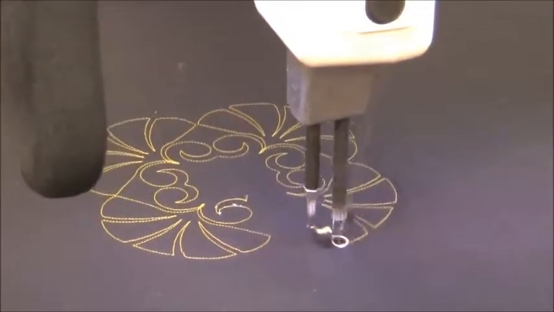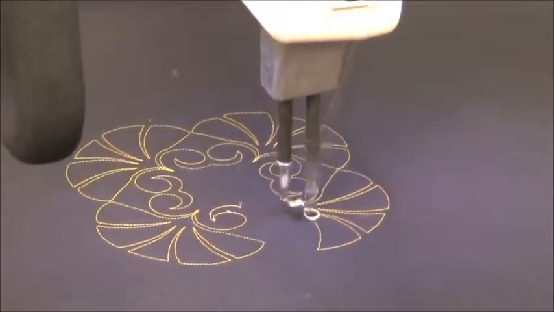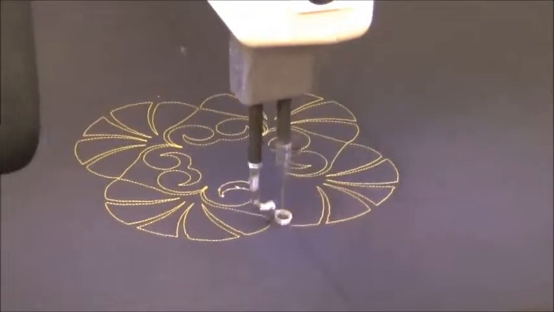Kind of fun. I never used this background image before and I liked the pattern, so I guess I'm going to save it.